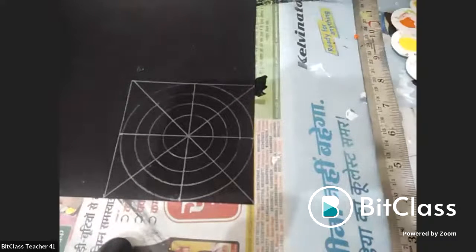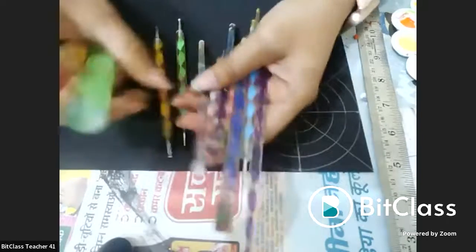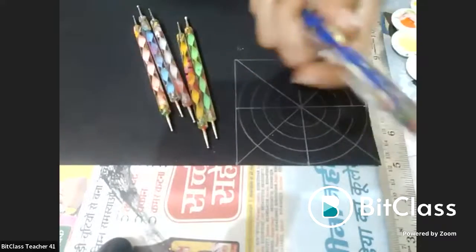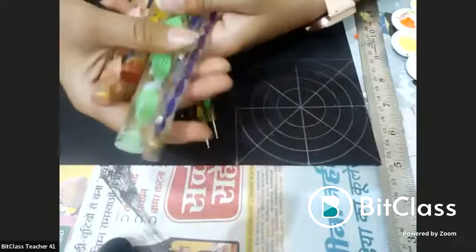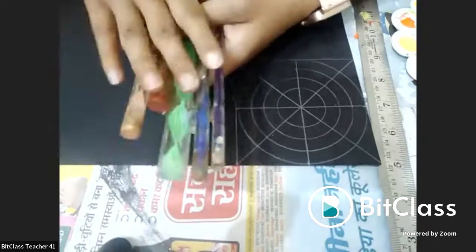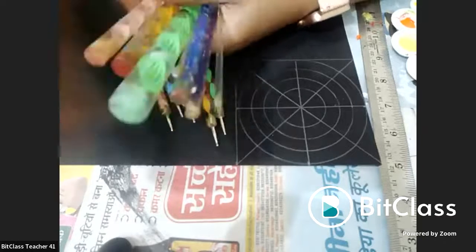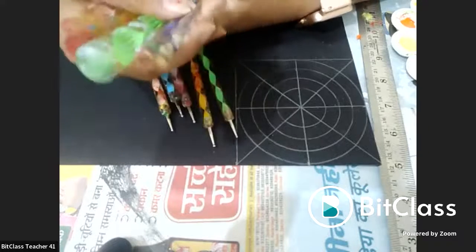These are the dotting tools. I'll show you all the dotting tools. See, these are the dotting tools which we use for dot mandalas. These are the flat dotting tools. These are 8 in number. The size of all these tools is different. Using these sizes, we can make different sizes of dots.